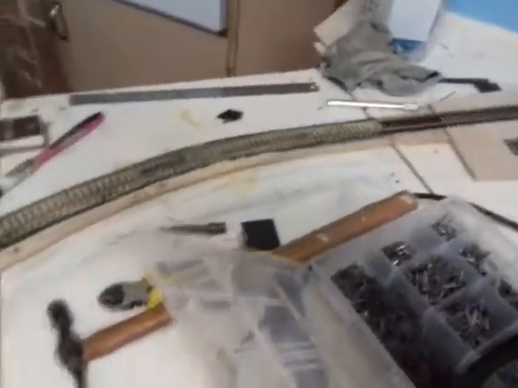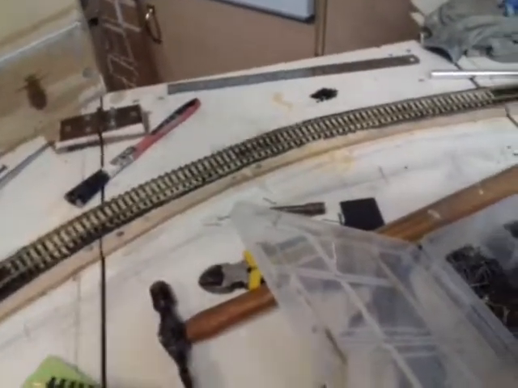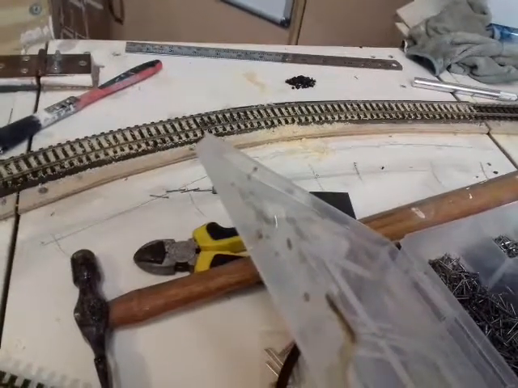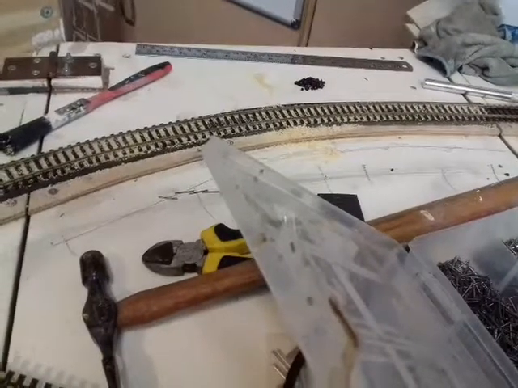Now when we get over to the drawbridge, the track is sat on 3mm thick plywood that's glued and screwed to the lift drawbridge.